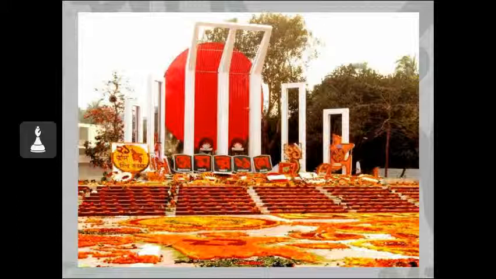Also around this area, which you cannot see in the picture, is a month-long event called Ekushi Book Fair, which means February 21st Book Fair, and it's held every year during this time, where a lot of the Bengali authors and writers publish their works and make it available to the public. So it's like a huge unveiling.